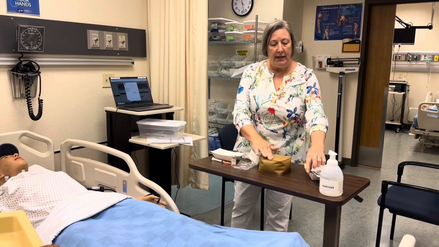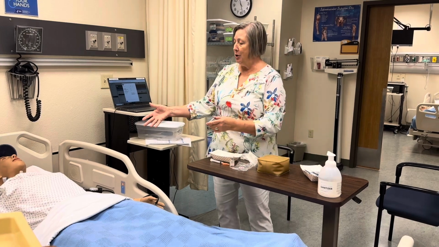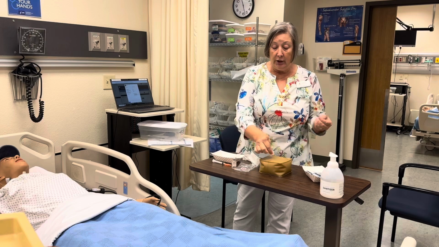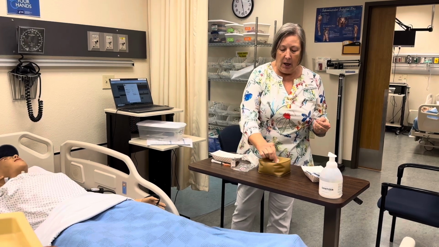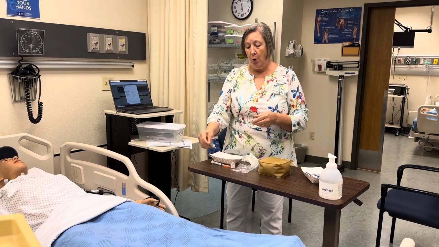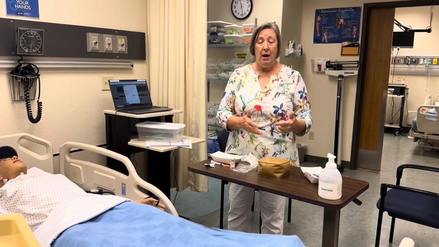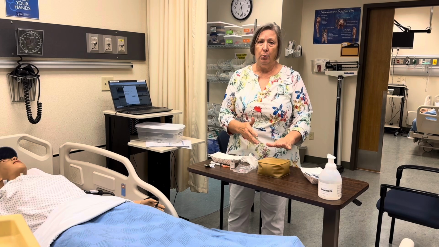After you have cleaned the site, after you've told us where you're going to give it and shown us where you're going to give it, then you will clean the injection pad. So, and this is true for any injection that you give, you are then not going to touch over that site where you have cleaned.